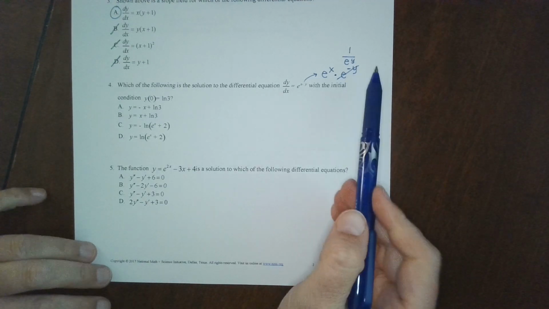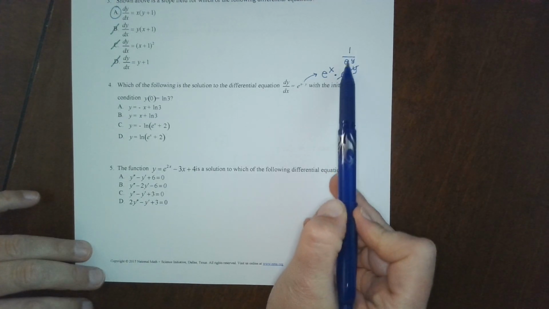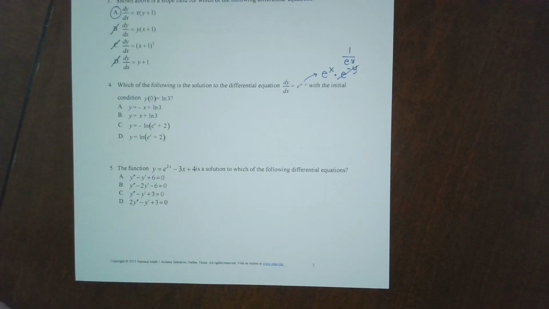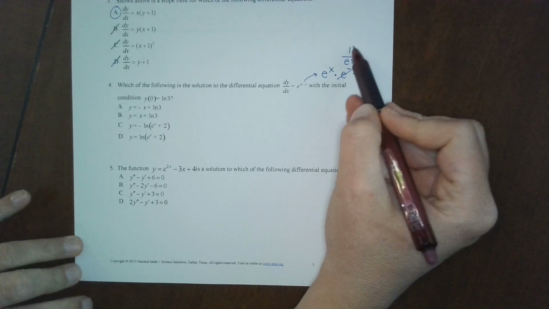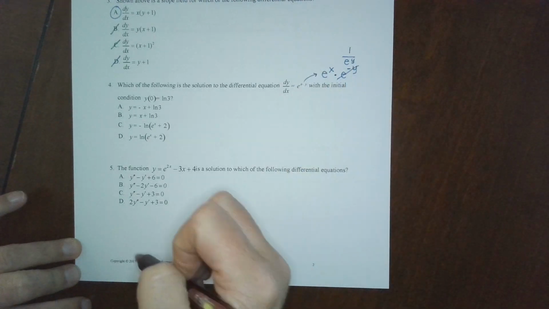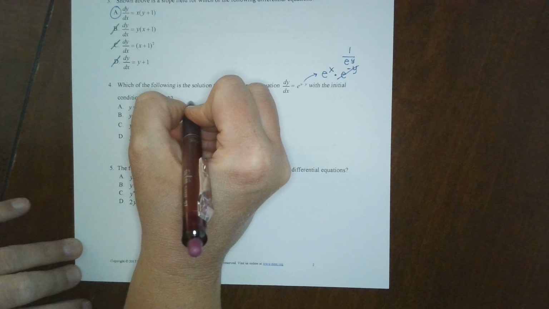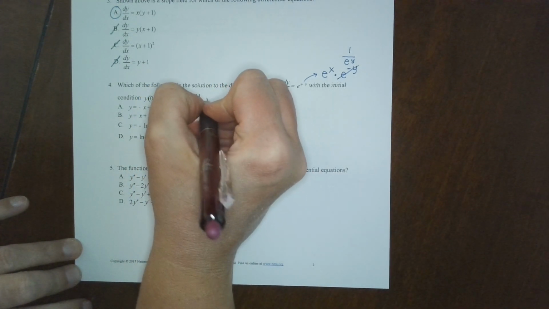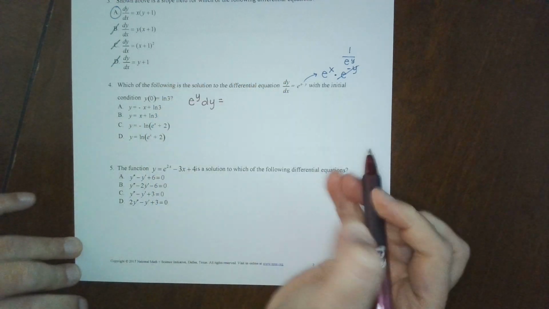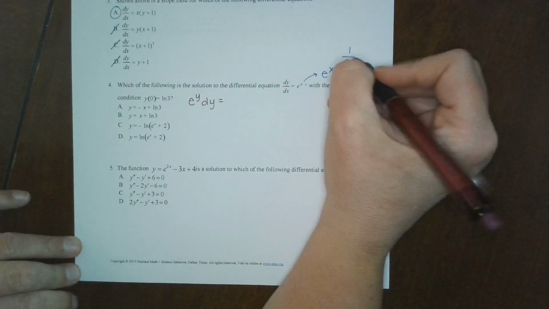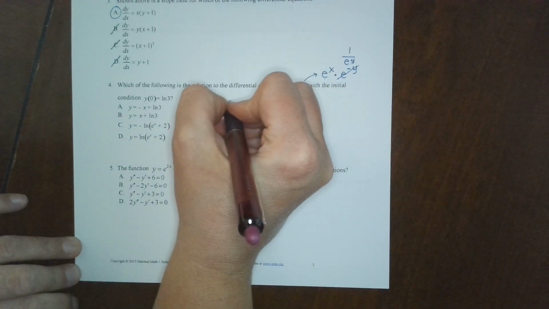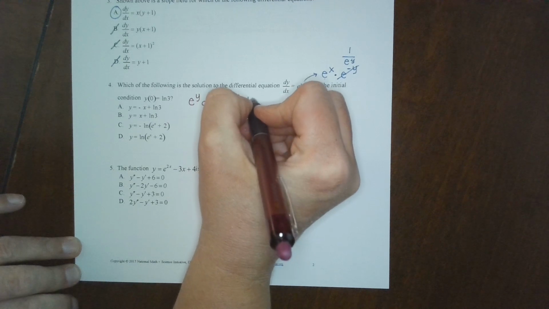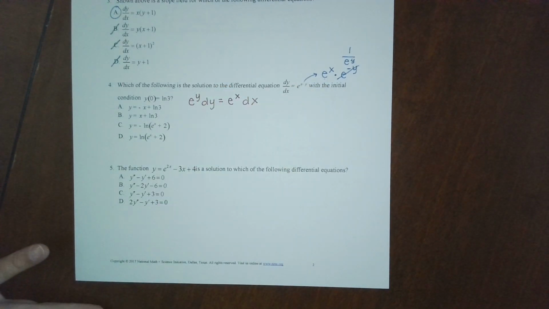Then I want to separate variables, meaning I want to move this to the other side with the dy. Since this is on the bottom of this fraction, I would multiply by the e to the y to get it to the other side. So when I first separate variables, I'm going to have e to the y times dy equals, and then left over on this side I just have e to the x, and I multiply the dx over there, so I have e to the x dx. This one actually works out really nicely.